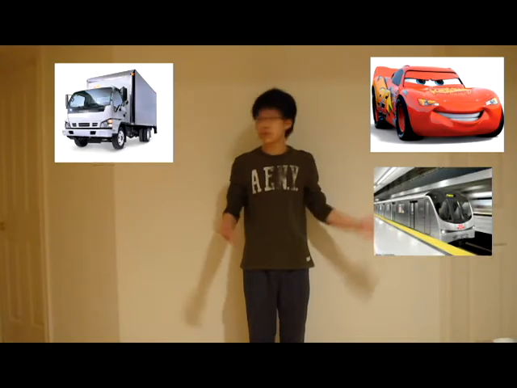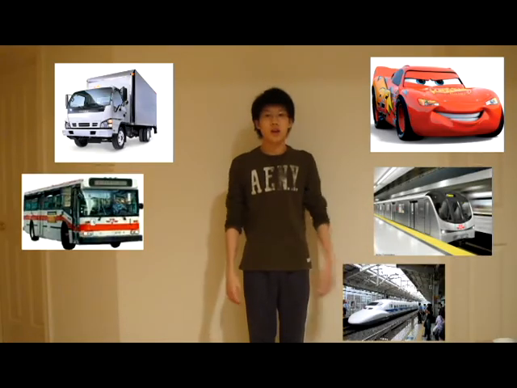Hi. As we all know, the advances in technology have changed our lives immensely, especially our means of transportation. Every day, we are surrounded by hundreds and thousands of vehicles, such as cars, trucks, subways, buses, trains, and much more. They help us travel from point A to point B.